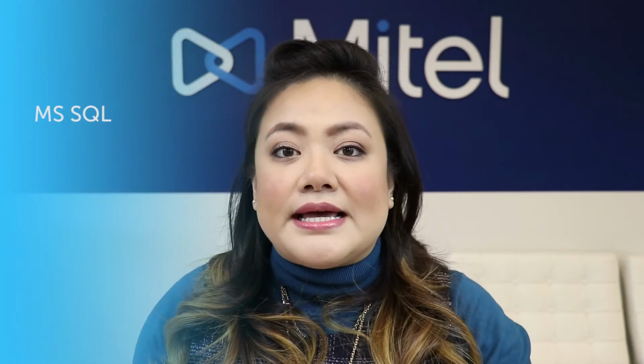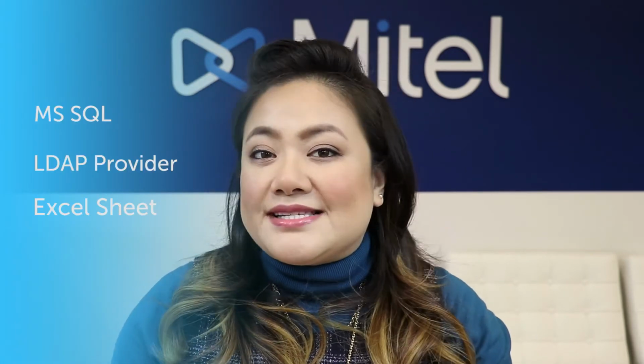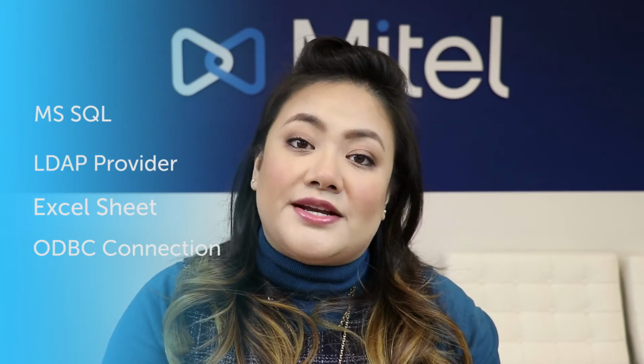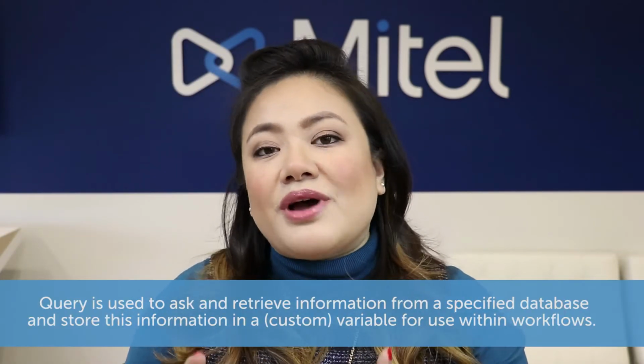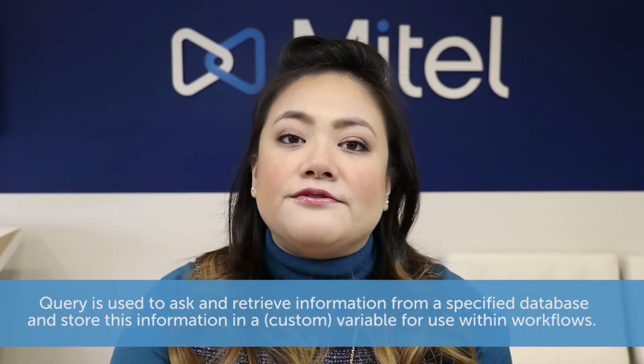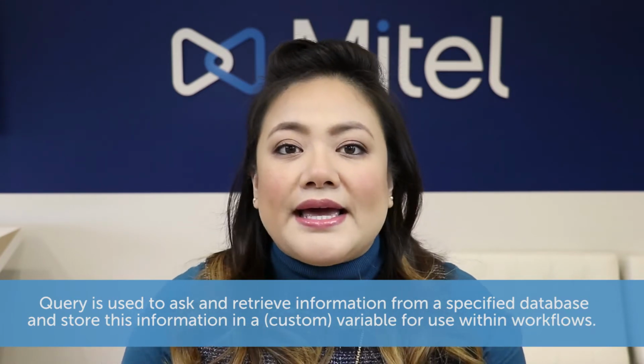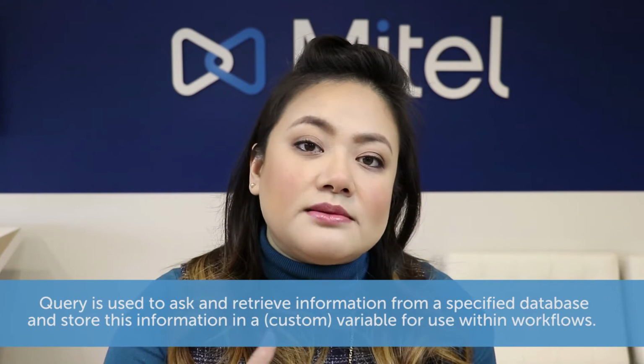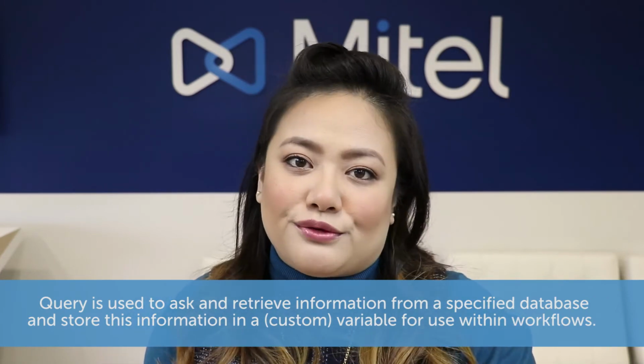The query activity allows IVR routing to read and write information through a Microsoft SQL connection, LDAP provider, Excel sheet, or an ODBC connection. Simply put, you use the query activity to ask and retrieve information from a specified database and store this information in a custom variable for use within a workflow.